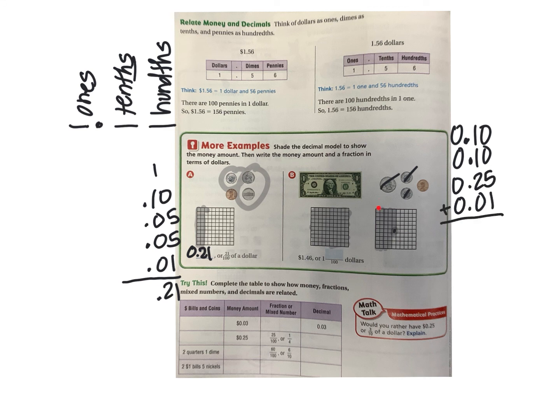I can count all these up. We have 1 and 10, 20, 30, 46. 1, 2, 3, 4, 5, 6. 46 out of 100 on the model. If I add these together, I have 5 plus 1 is 6. 1 plus 1 is 2, plus 2 is 4.